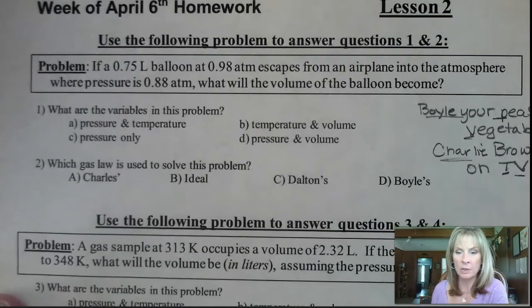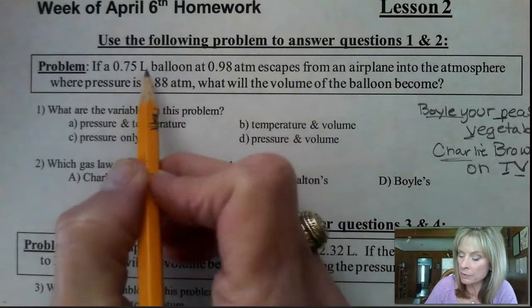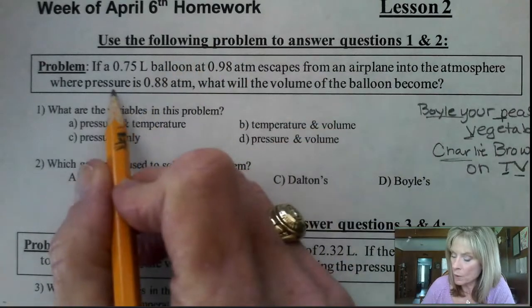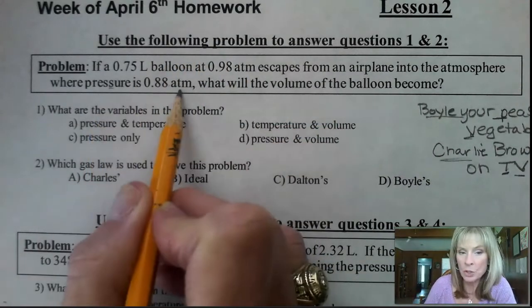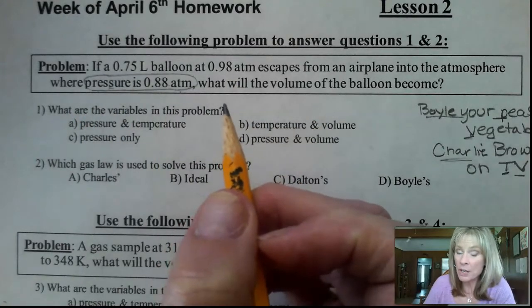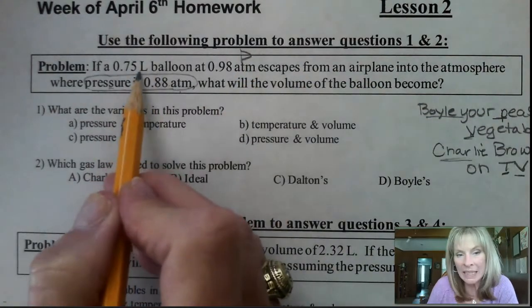So, all right, so number 1. If a 0.75 liter balloon at 0.98 atmospheres escapes from an airplane into the atmosphere where the pressure is 0.88 atmospheres, what will the volume of the balloon become? So number 1 is asking, what are the variables in this problem? Well, you have to read it and use some of the clues that are in there. One of the clues that I see is the pressure is 0.88 atmospheres. Okay, so that reminds me that pressure is ATM, so I know that is pressure. What we need to figure out is what liters is.